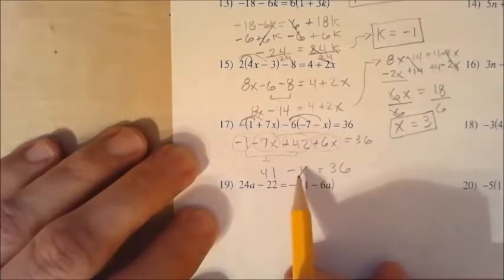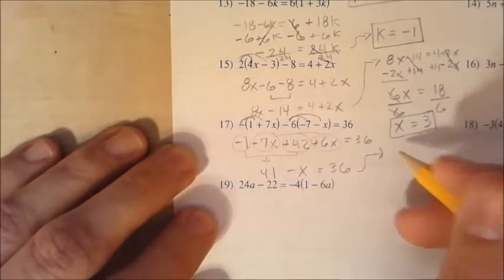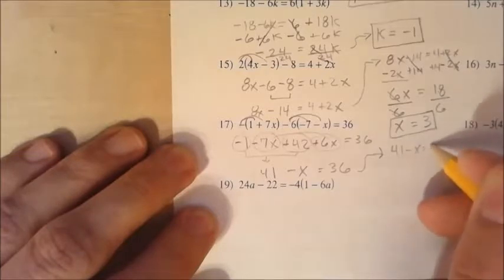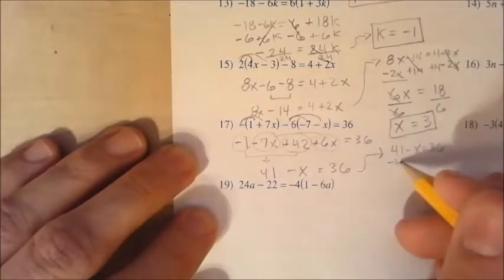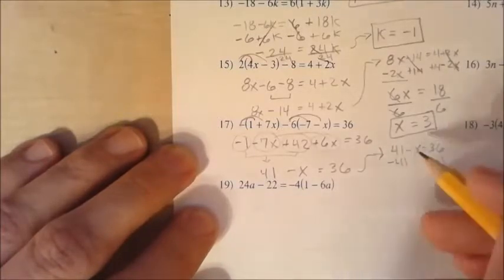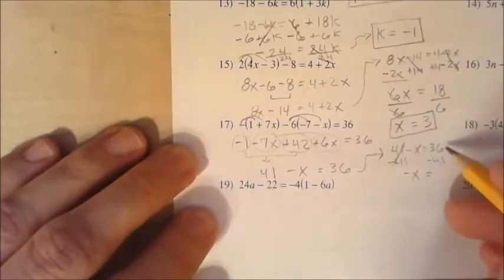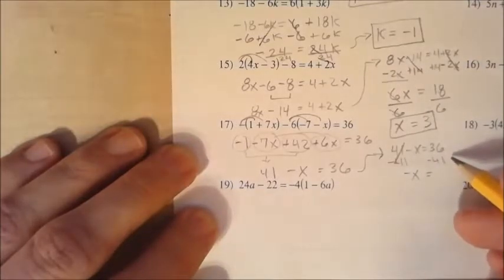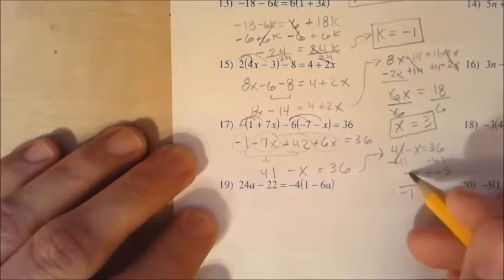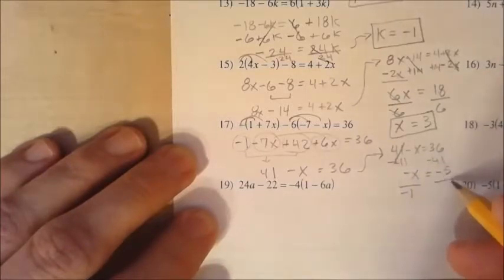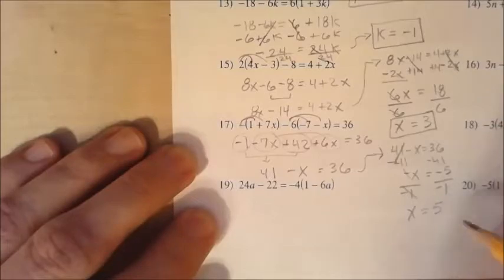So now that I've got 41 minus x equals 36, I'm going to move it over here so we have room to do some more work. 41 minus x equals 36. I need to move this constant over here, so I'm going to subtract it from both sides. That leaves me with negative x equals, and if I subtract this, I'll end up with negative 5. And now I need to divide by negative 1 to get rid of this negative sign. That crosses those out and leaves me with x is equal to positive 5.